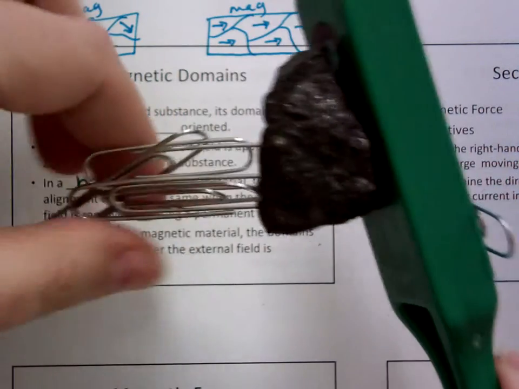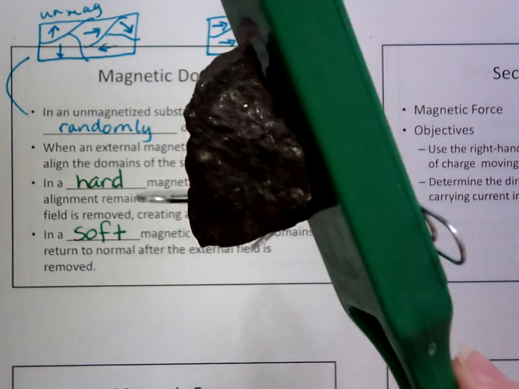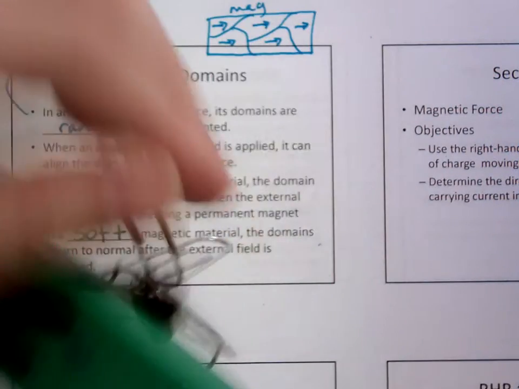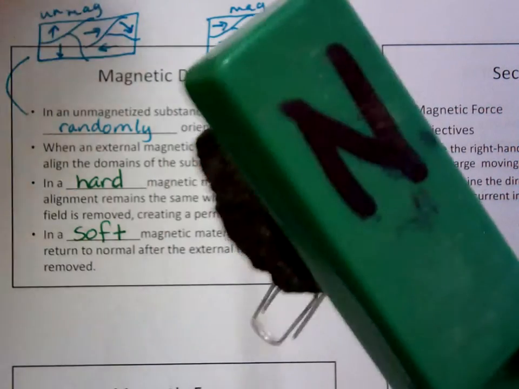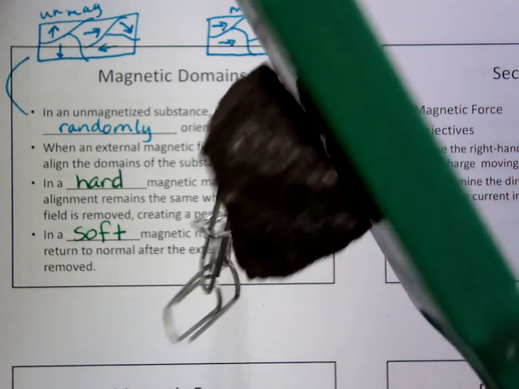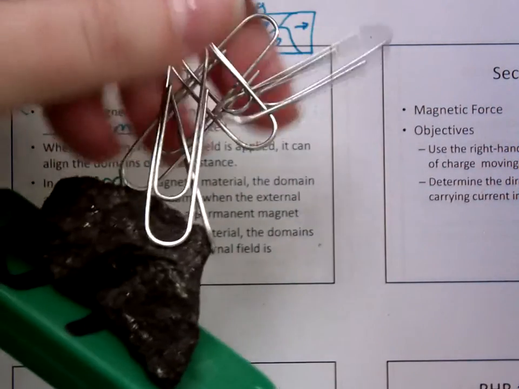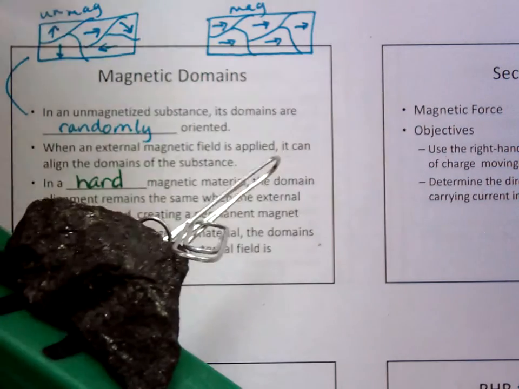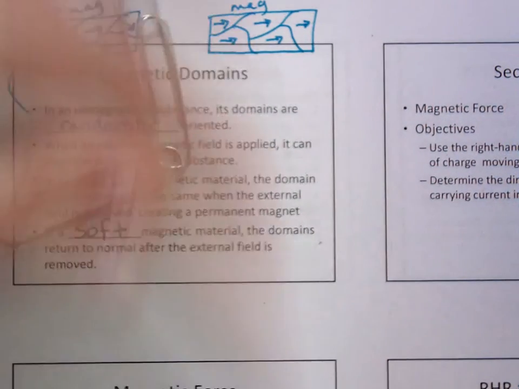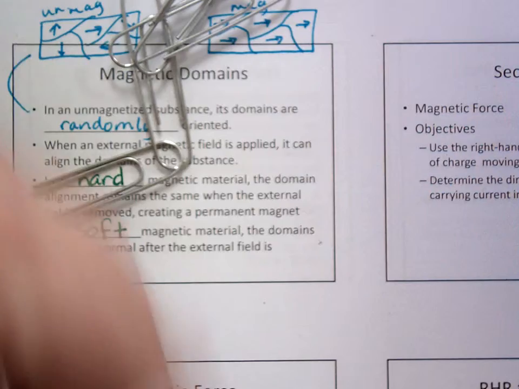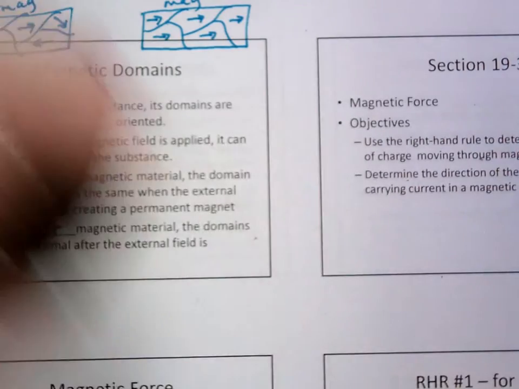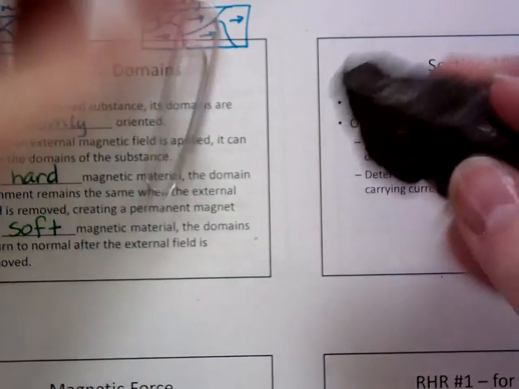There we go. Well, not quite. But the rock is now magnetized because the rock is what's picking up the paper clips. You aren't getting a very good view of this, are y'all? Oh well. But again, without the magnetic field, it does nothing.